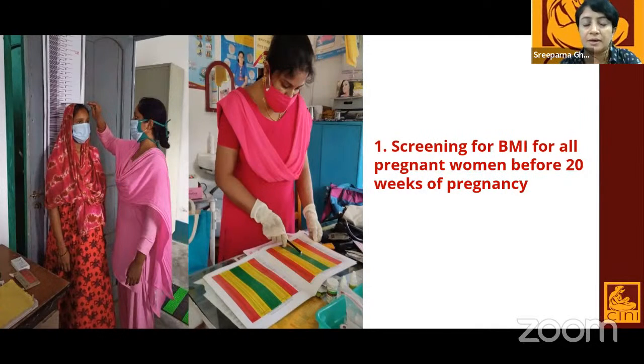We did this for all pregnant women from 3 districts of West Bengal. Whenever a woman came for her registration, the ANMs were trained on how to do this BMI. Just to mention, the normal online BMI calculator cannot be used for this because the cutoffs are a little different for pregnant women. So the field calculators you can see in the picture were used by the ANMs and the BMI was done.